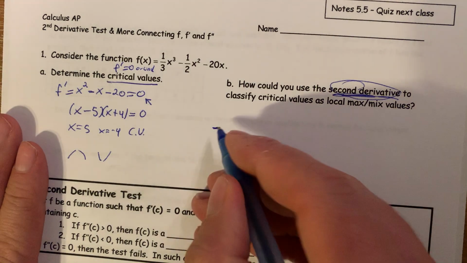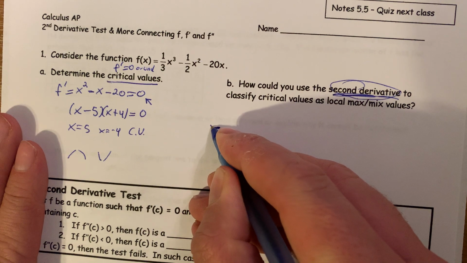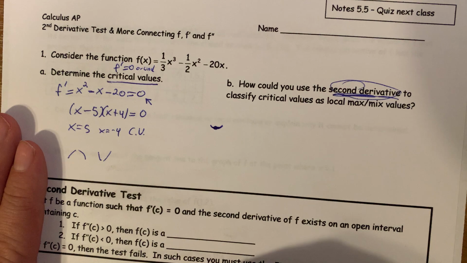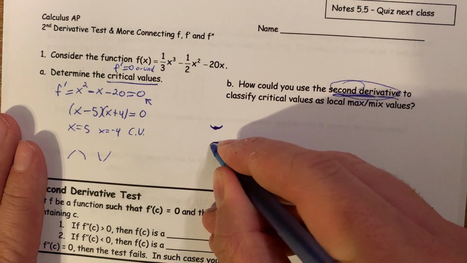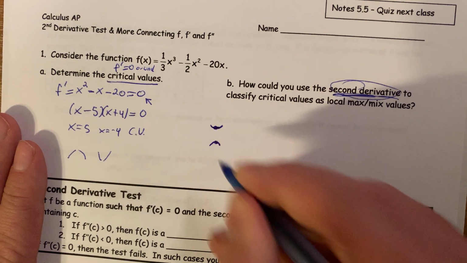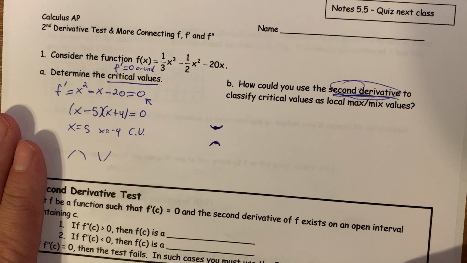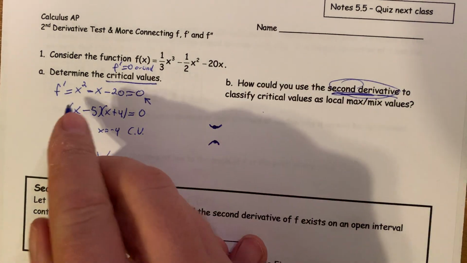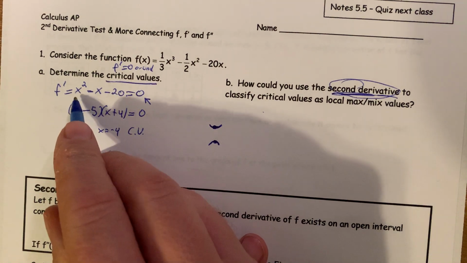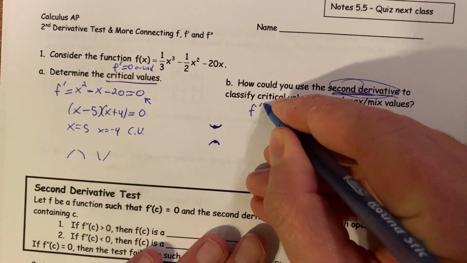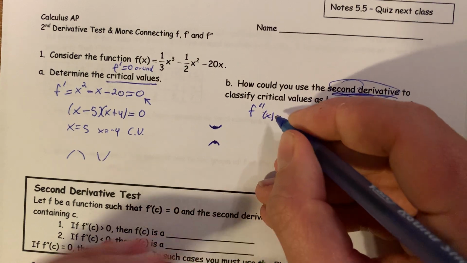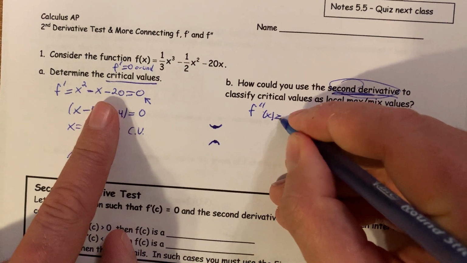Well, if the slope is 0 and a function is concave up, that function will be a local minimum. If a slope is 0 and that function is concave down, that function will be a local maximum. So we can use the second derivative to see. So rather than make a sign chart, find the second derivative. F prime prime of x is equal to, the derivative of this is what?